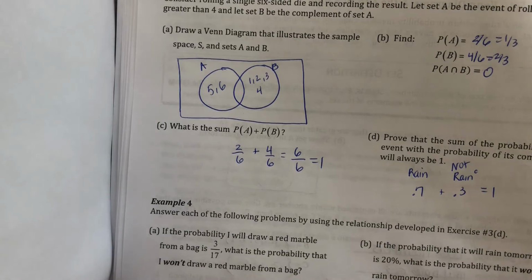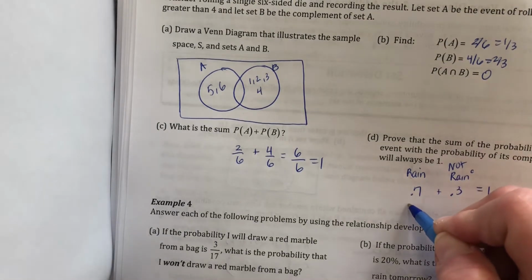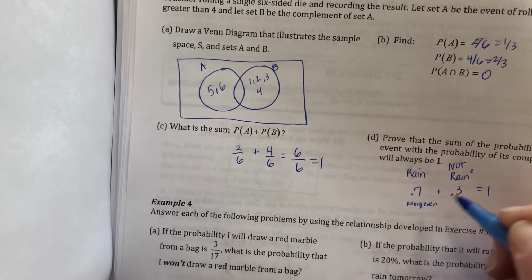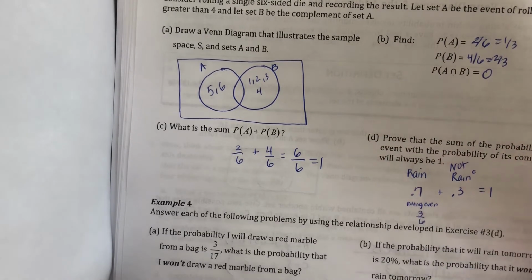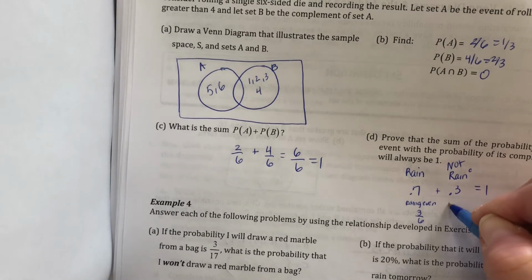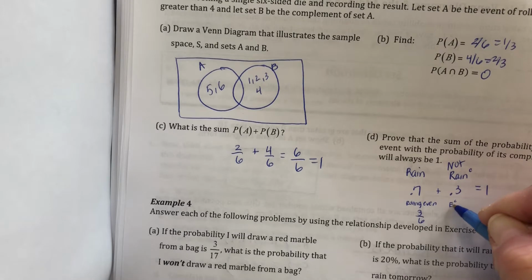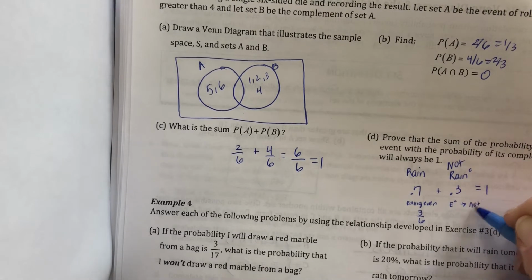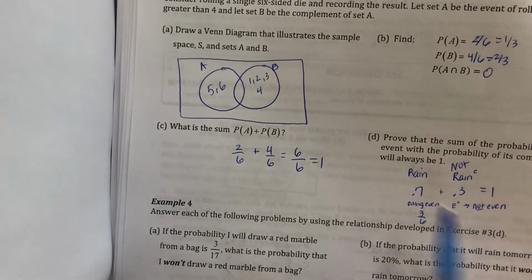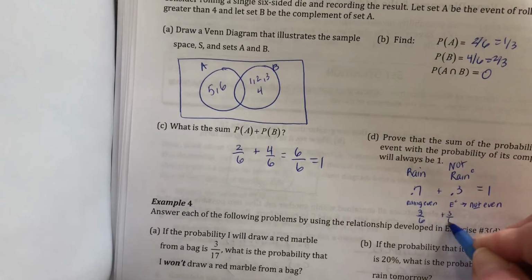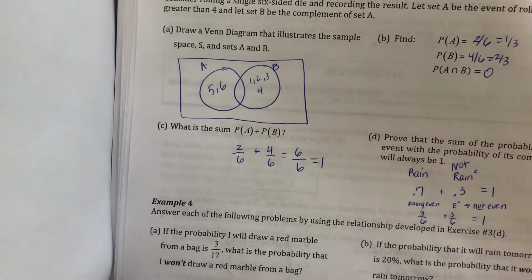So if I did rolling a fair die, let's say rolling an even number is 3 out of 6. If I want to find the complement, I could say E with that little C up there as a complement. But that just means in our terms, not even. Again, I just stick the word not in there. So rain, complements not rain. Rolling an even, complements not even. And that will give me 3 out of 6. And together that makes 1 or 6/6.